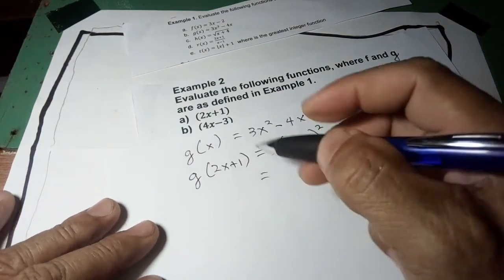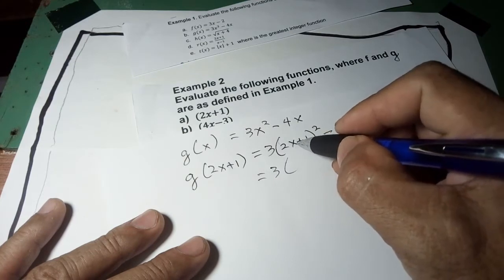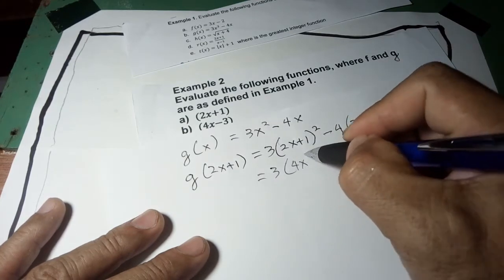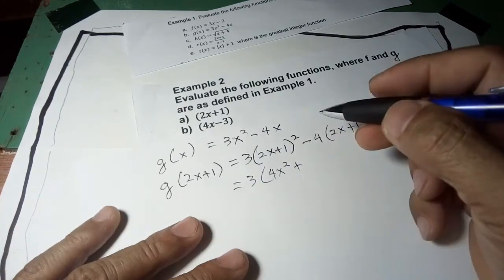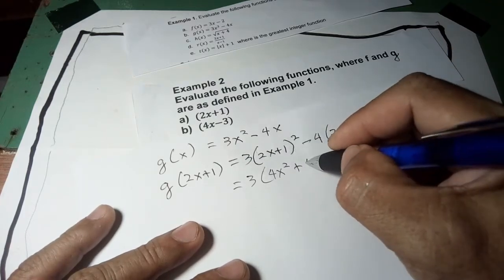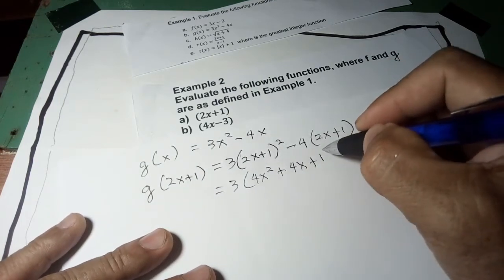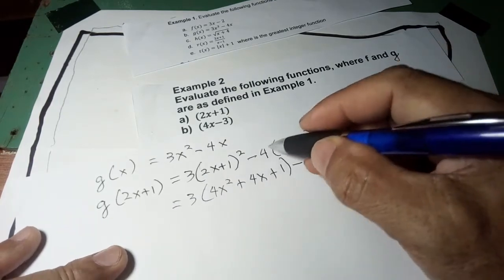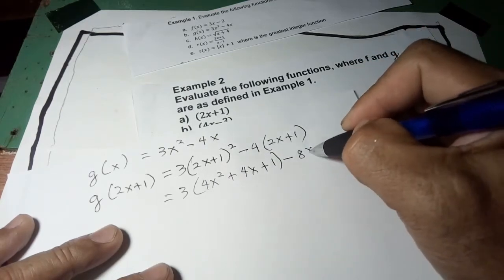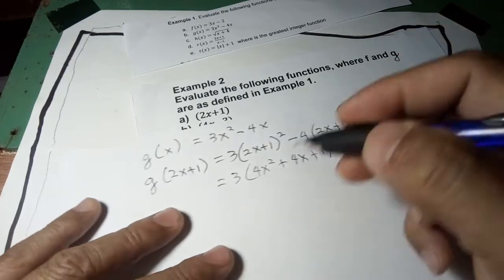Then simplify, expand this binomial. 2x squared is 4x squared. Expanding the binomial, 2x times 1 is 2x times 2 is 4x, plus the square of 1 is 1, minus 4 times 2x is 8x. Negative times positive is negative. 4 times 1 is 4.